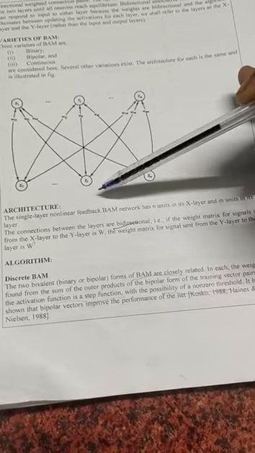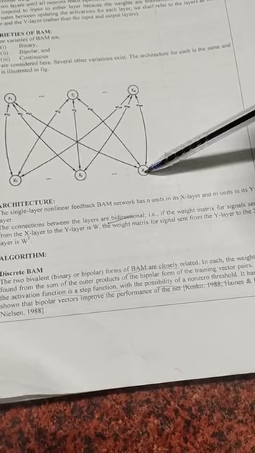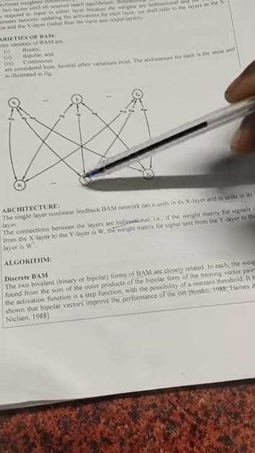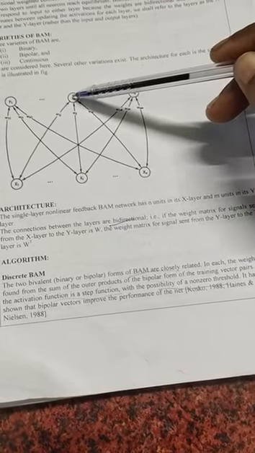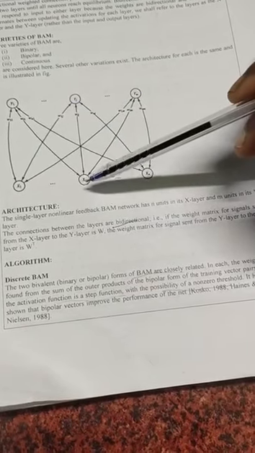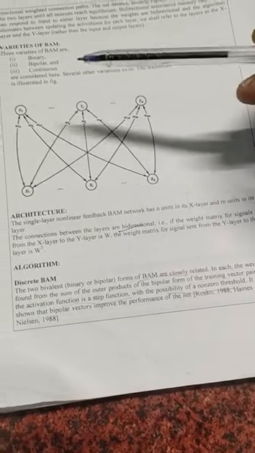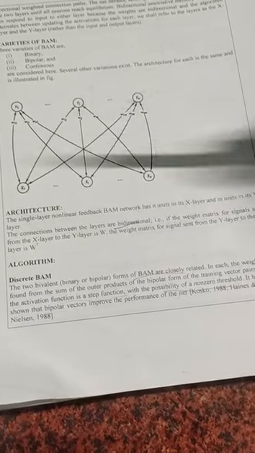That is, we can apply the input here at the input layer while the X is acting as an input neuron, and we can compute the output at the output layer, the Y neuron. That time the input signal is applied at X and we are getting the output at Y. Vice versa, it is also possible.